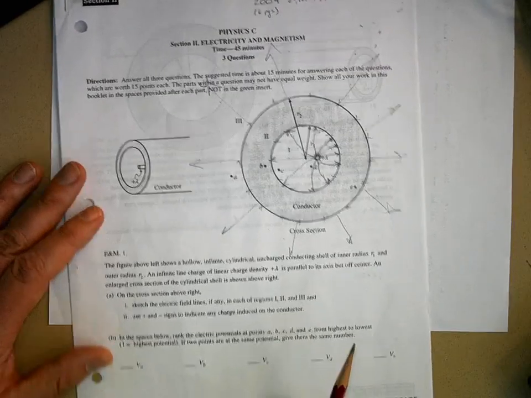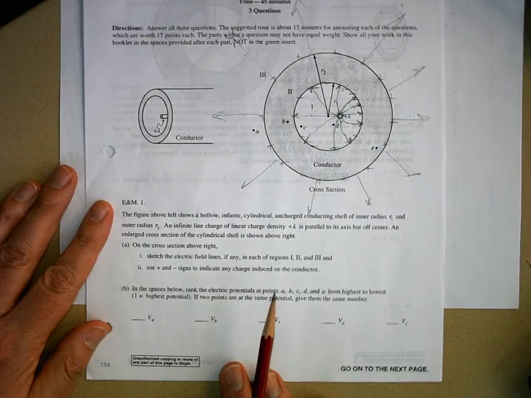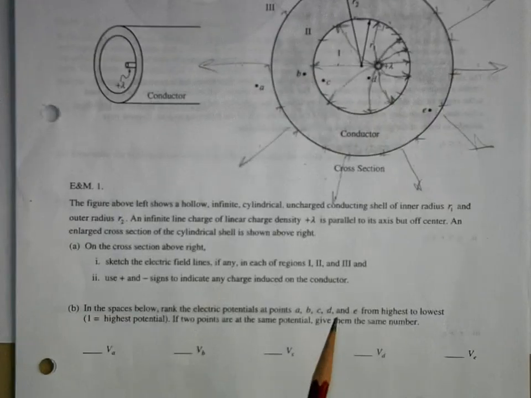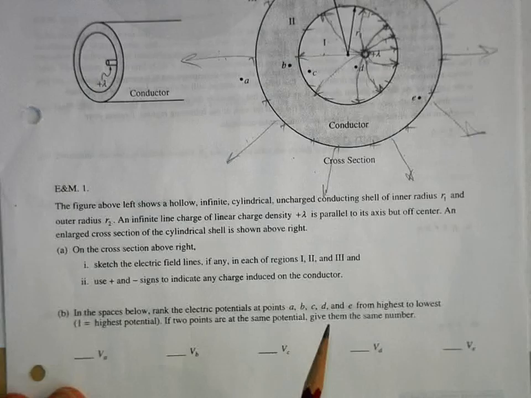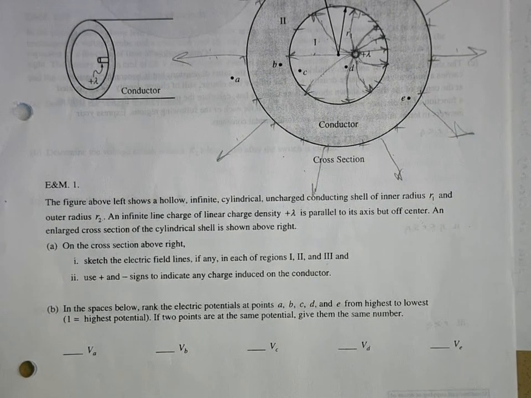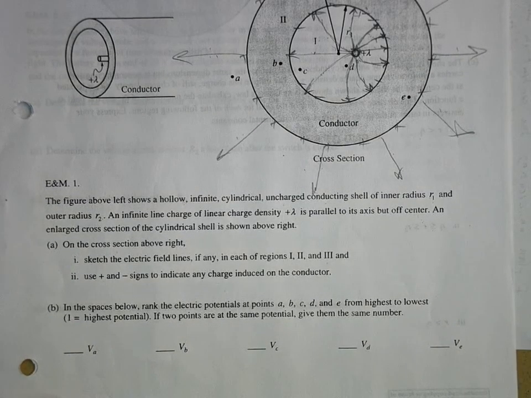Now part B, it says, in the spaces below, rank the electric potentials at A, B, C, D, and E from highest to lowest. 1 equals the highest potential. Well, great. Where is it?